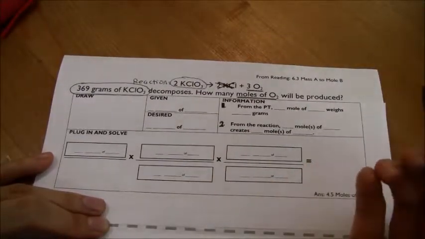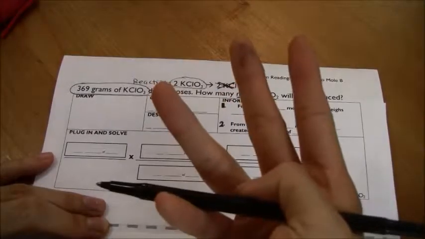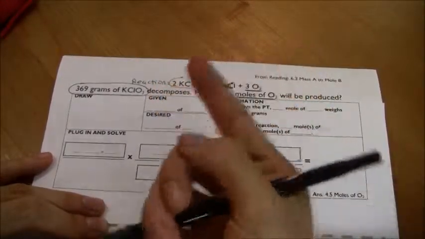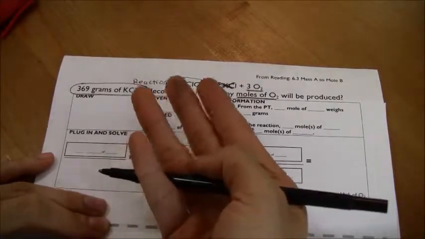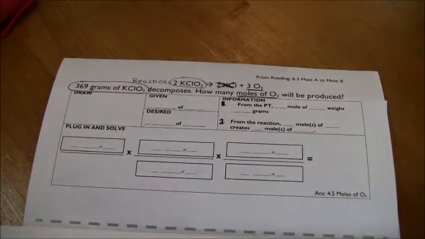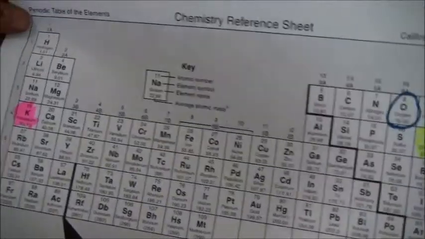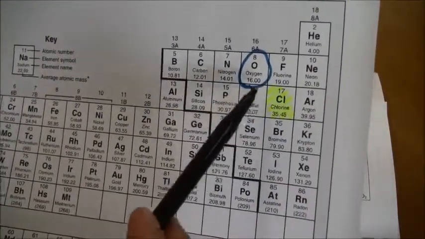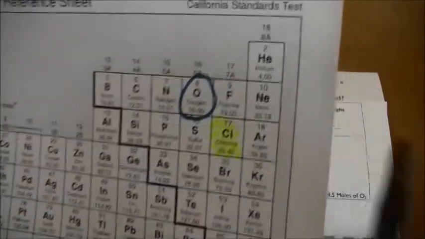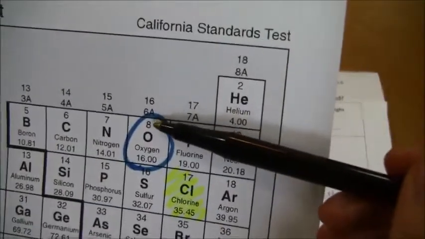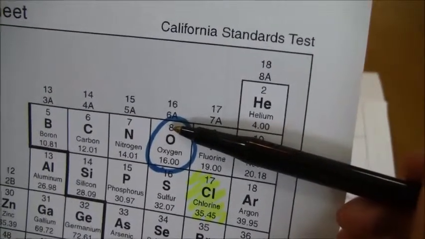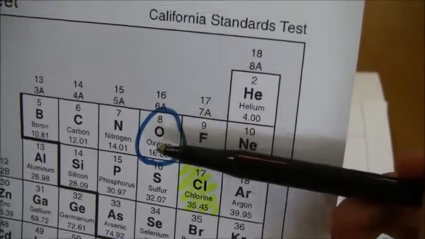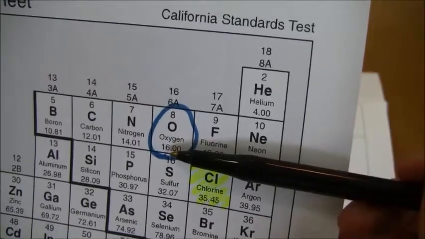Alright, so moving on, there's 3 elements that are mentioned here: potassium, chlorine, and oxygen. So we're going to go ahead and find those on the periodic table. If you forgot, the top number tells you the number of protons. That's the atomic number. However, it's the bottom number that we will be using for this problem.